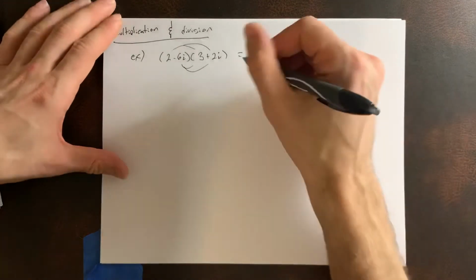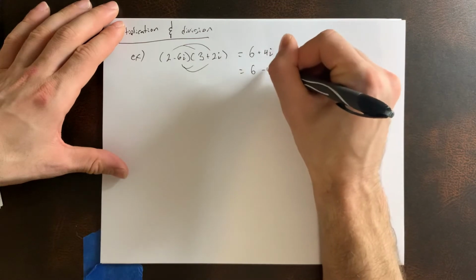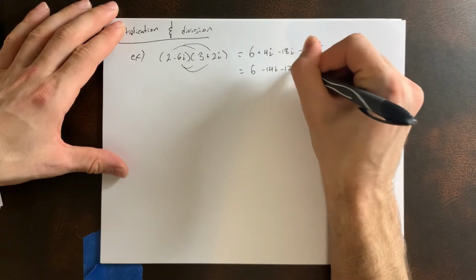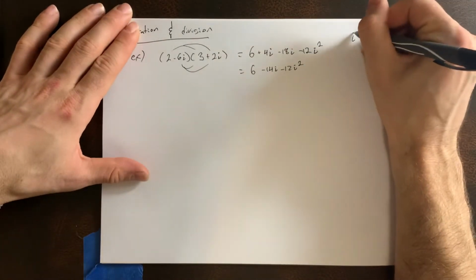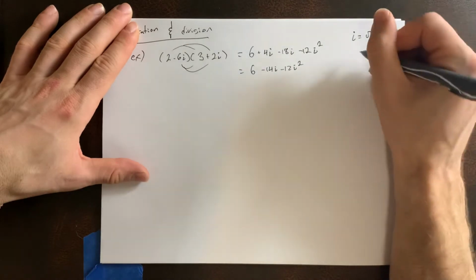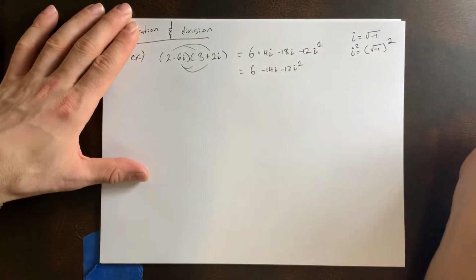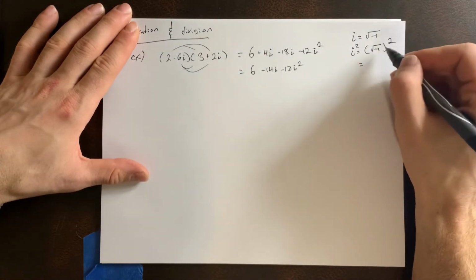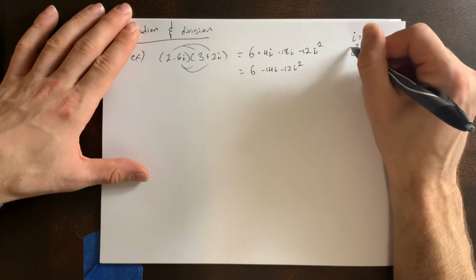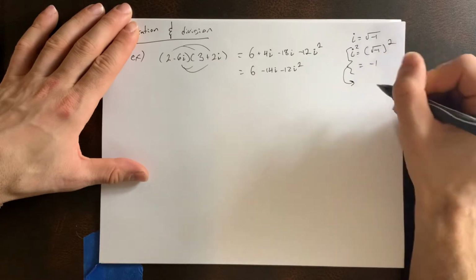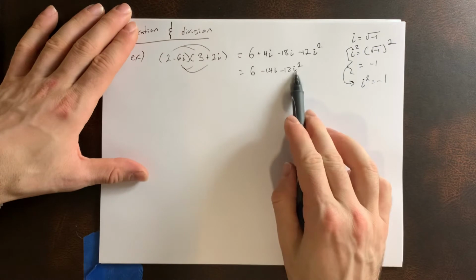Now let's combine the like terms here. We have 6. Here's a 4i and a minus 18i, so we get minus 14i, minus 12i squared. But now we're going to do one more step of simplification. We said on the previous page, i was the square root of minus 1. So if we square i, we're going to square the other side too. And whenever you square a square root, you just get rid of the square root sign. So this is going to be minus 1. This tells us that i squared is the same thing as minus 1.